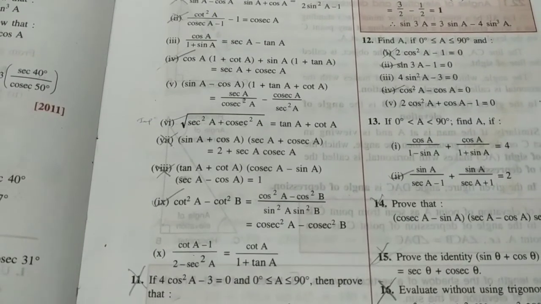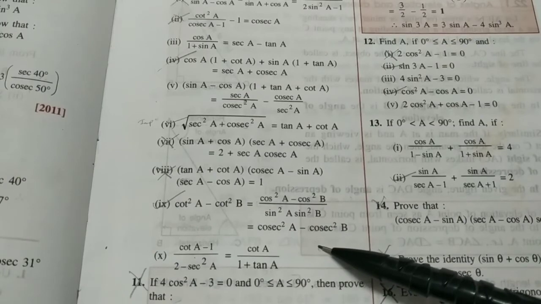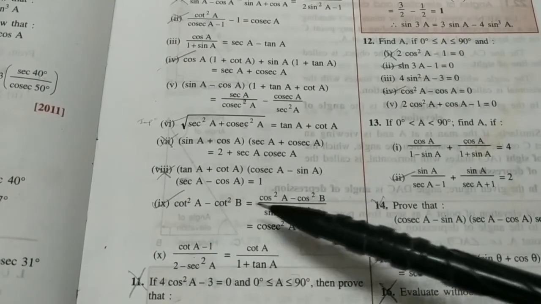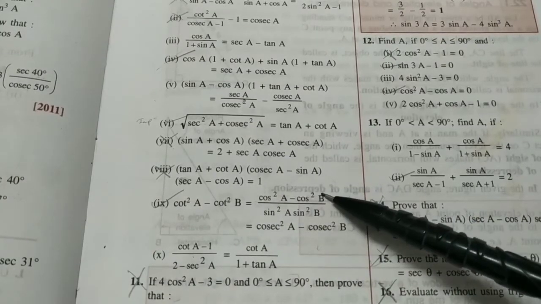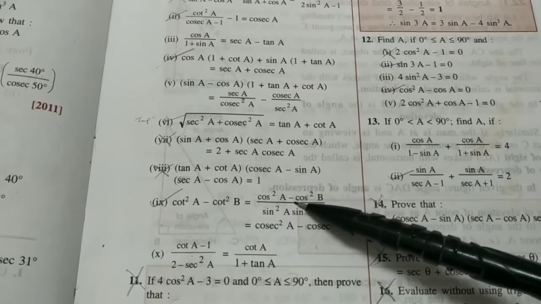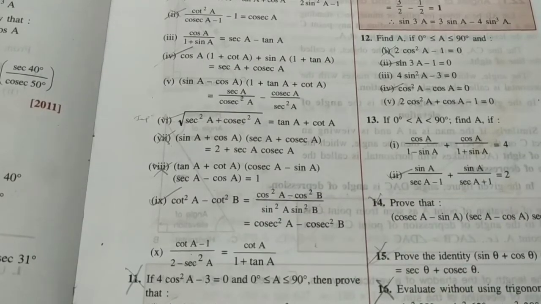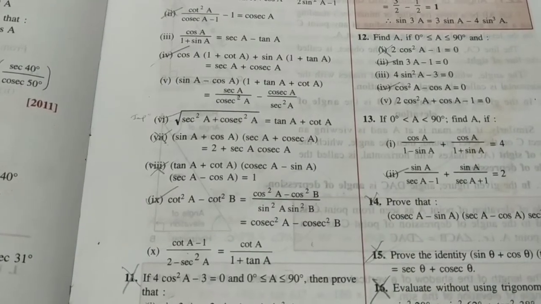Let's do Roman number 9 instead. But we have to prove this is equal to this is equal to this. Well, take this as a hint. So we'll first prove this is equal to this. LHS is equal to this. Then we'll prove the RHS is equal to this middle term. So both are equal to the same middle term. Hence, LHS is equal to RHS. That will be our strategy to solve. So nothing else is special about this sum.